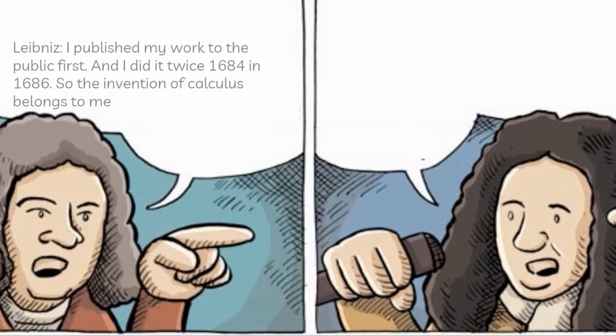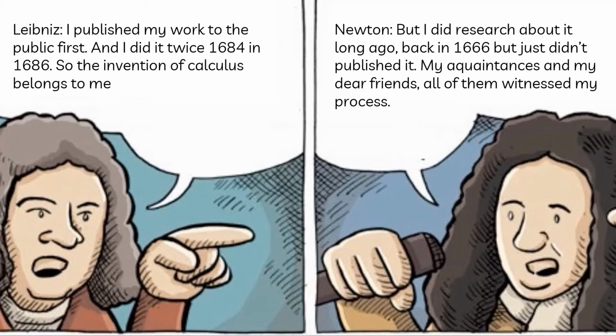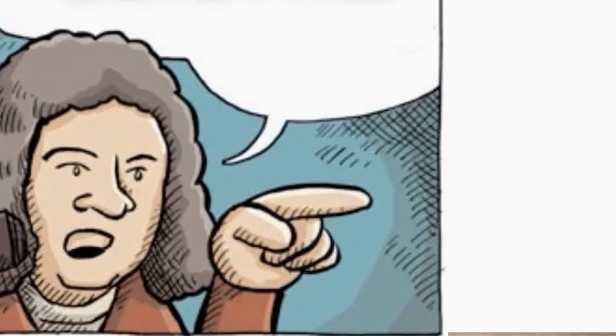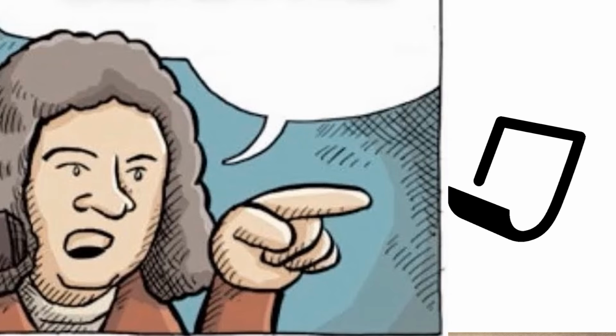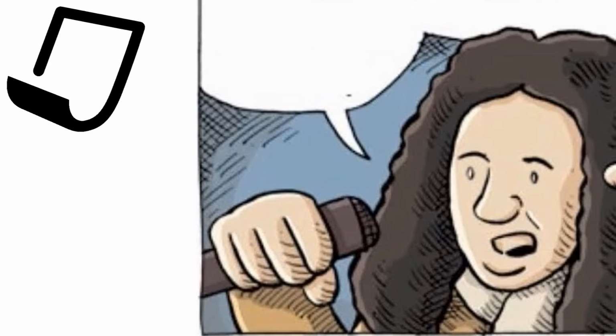Leibniz: I published my work to the public first. And I did it twice, in 1684 and 1686. So the invention of calculus belongs to me, Leibniz. Newton: But I did research about it long ago, back in 1666, but just didn't publish it. My acquaintances and my dear friends, all of them witnessed my process. But what Leibniz put out was just a single result. Newton's complete work in the 18th century was more systematic and well written.